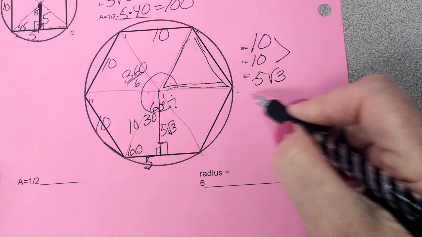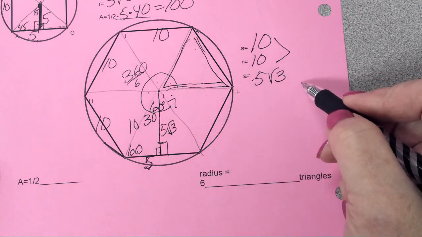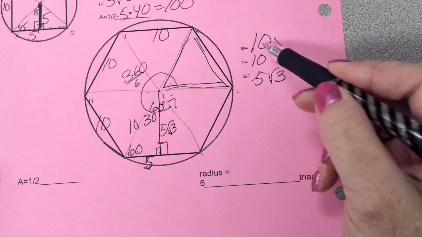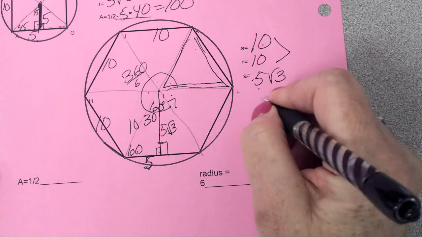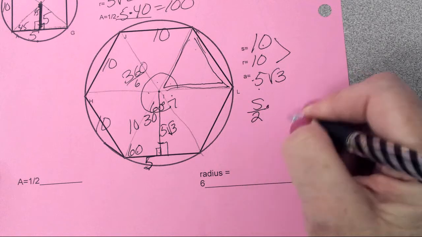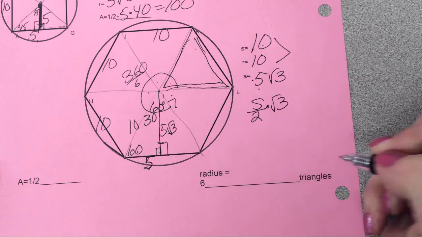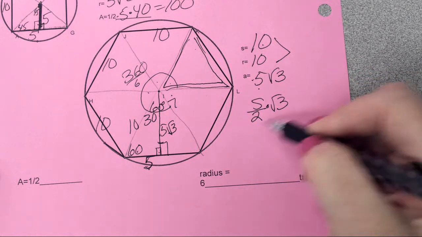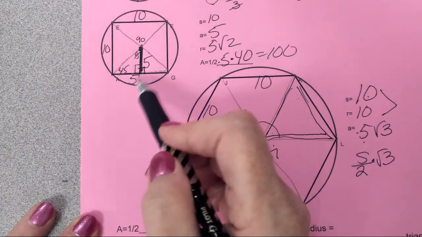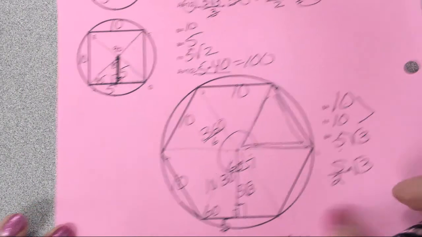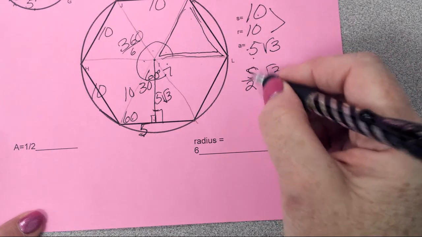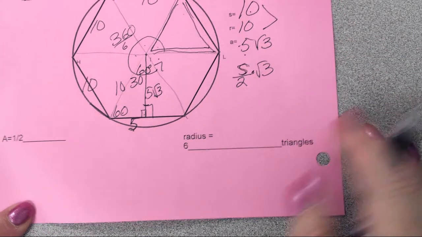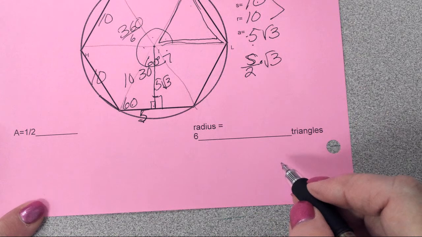And as a matter of fact, we could even write a little formula for that. If the side is 10, how did we get 5? Divided by 2. So side divided by 2 times radical 3. That's going to work in this one. Didn't work here or here. That's a different triangle. But in this triangle with the hexagon, the apothem is always just a side divided by 2 times radical 3.